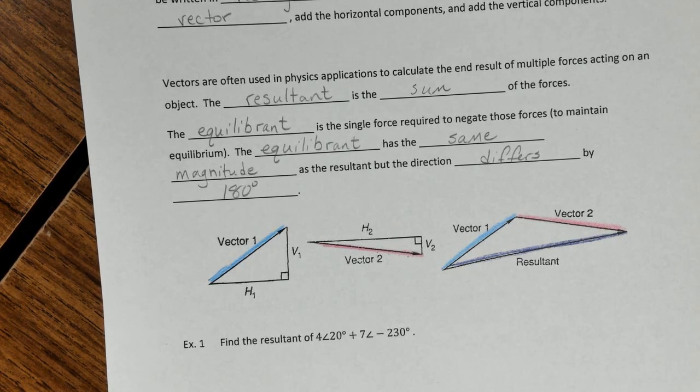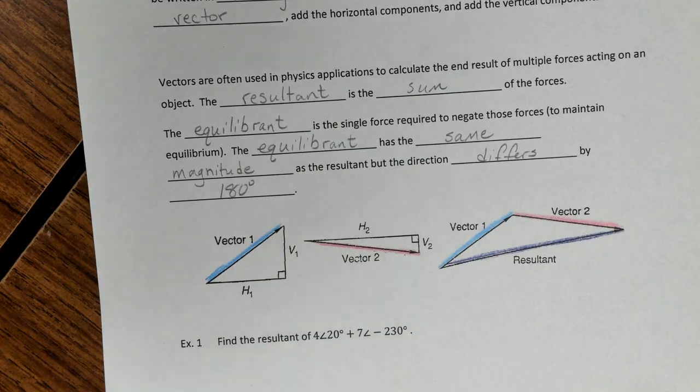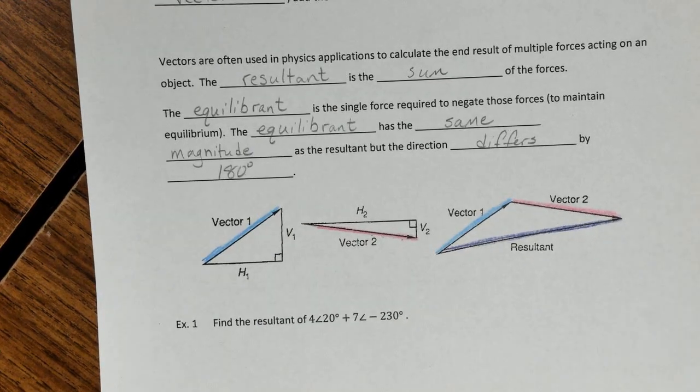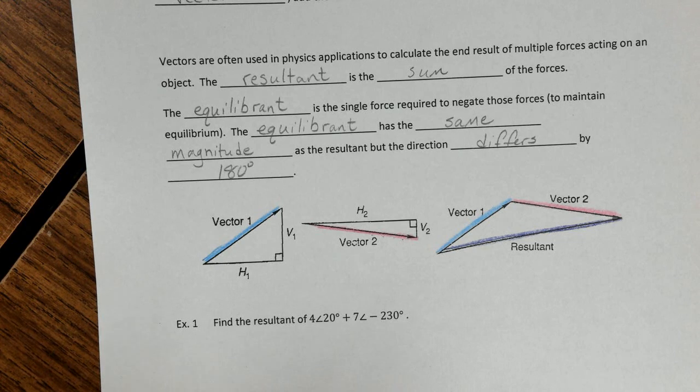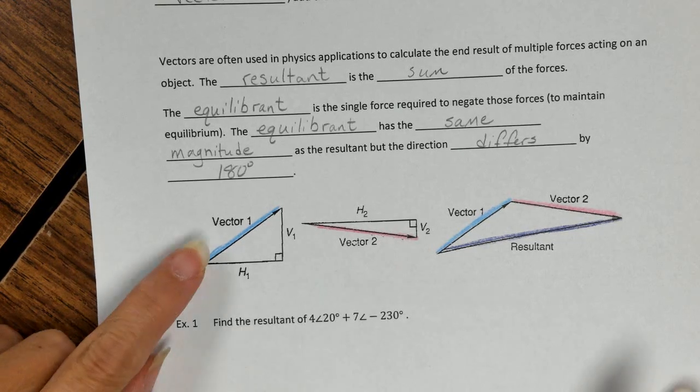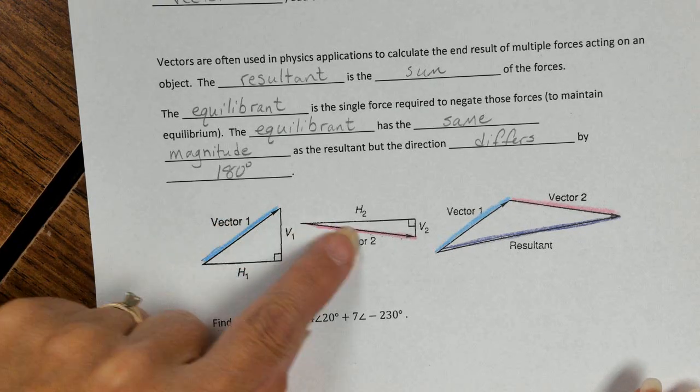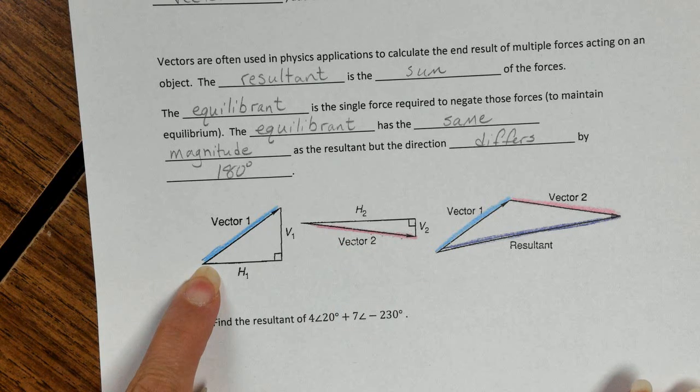We talked about that. There's also something called the equilibrant. That's here. The equilibrant has the same magnitude, same R, same number in front of the angle symbol, as the resultant, but the direction differs by 180 degrees. So the equilibrant is the force to push back to stop this thing from moving. There's two different forces acting on this object, trying to move it.